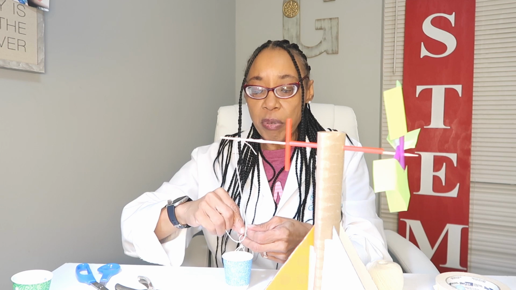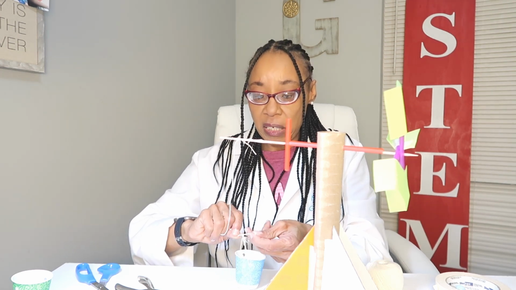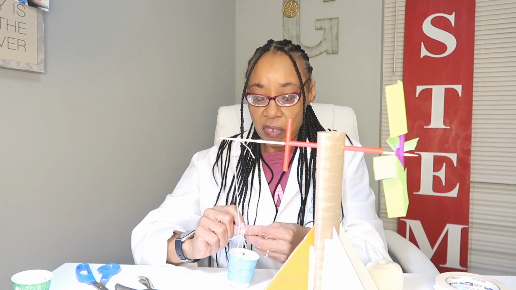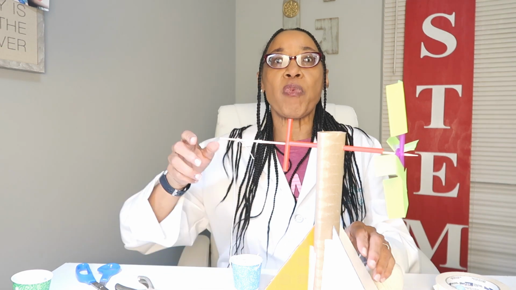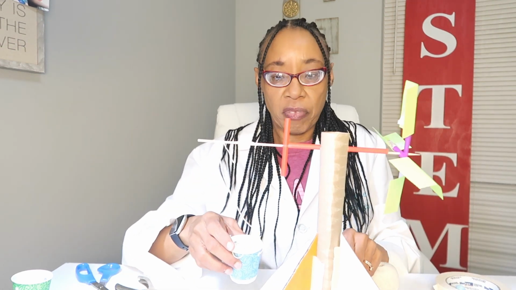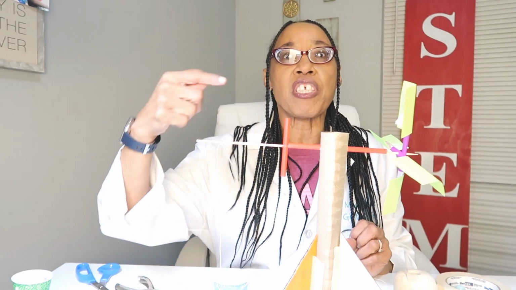Now when the wind blows the blades, it's going to pull the string and lift the cup. The energy is going to come from the wind, and here's our cup. And the cup should lift because of the shaft rotating. Let's test it out.